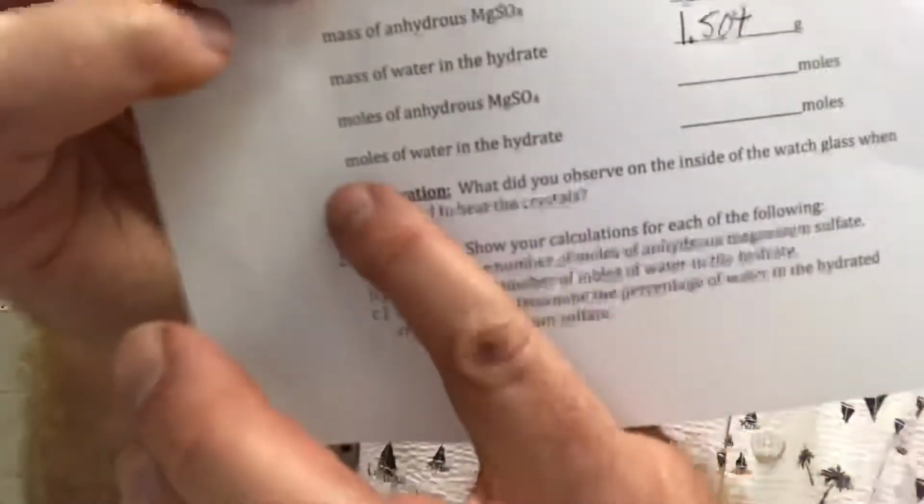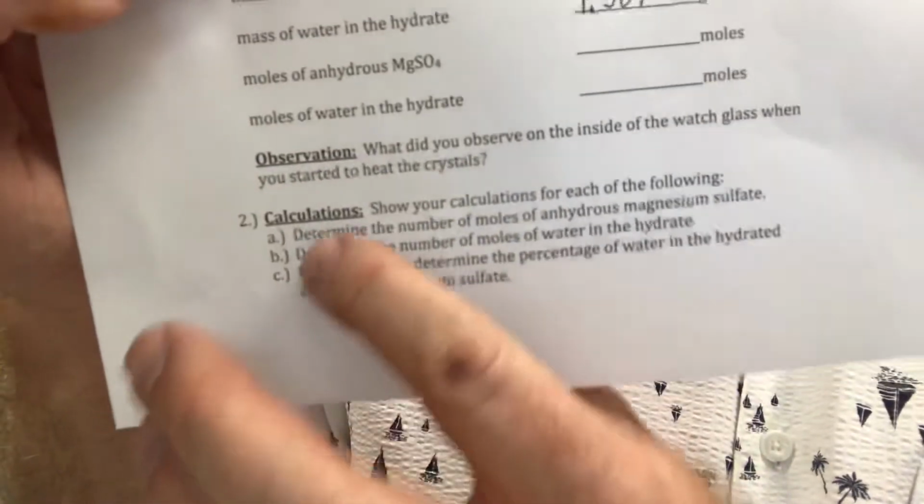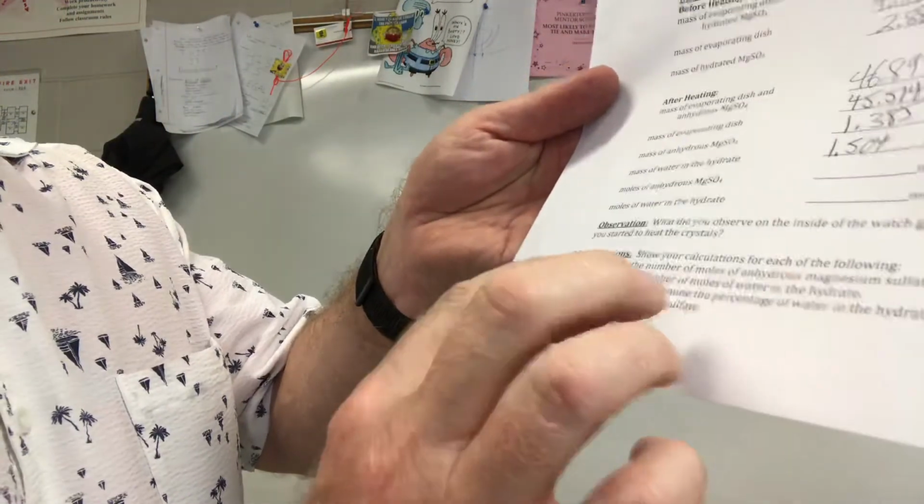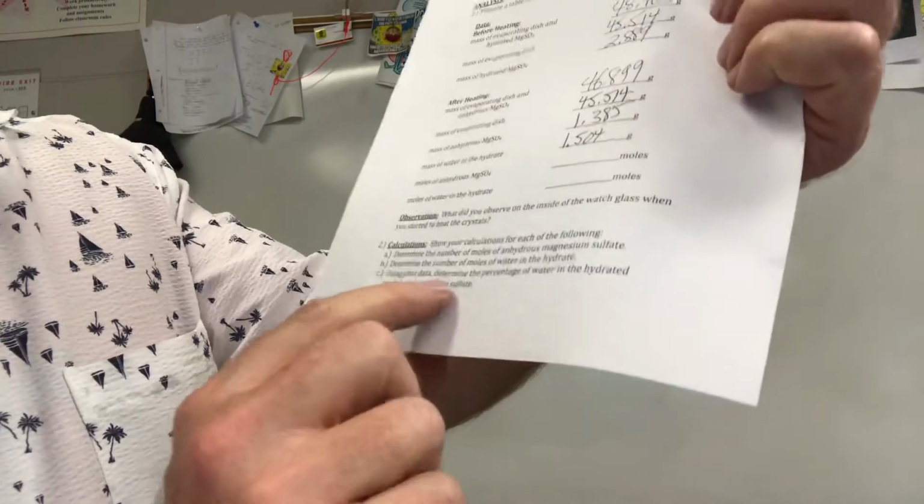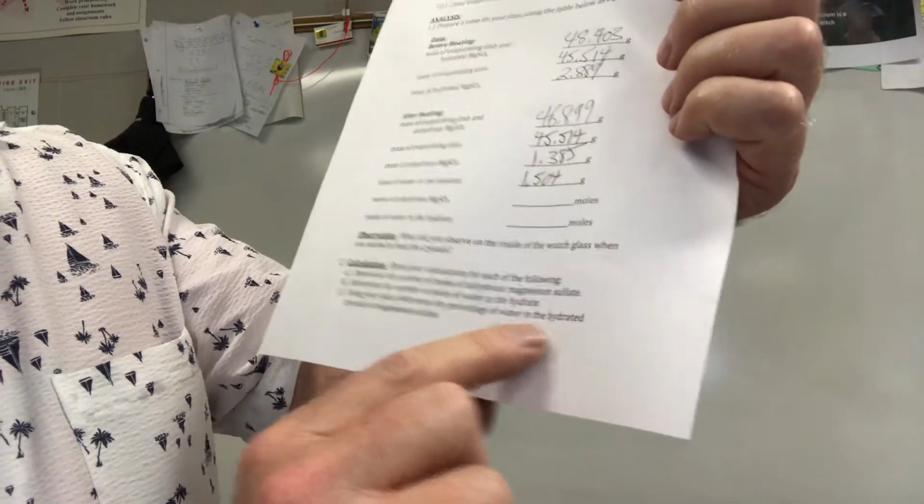Down here, it does have an observation: what did you observe with the watch glass on there? And then you have your calculations. So the calculations are to determine the number of moles. Calculate those and put them there. Now it says, using your data, determine the percentage of water in the hydrated crystals. Percentage of water, percent.